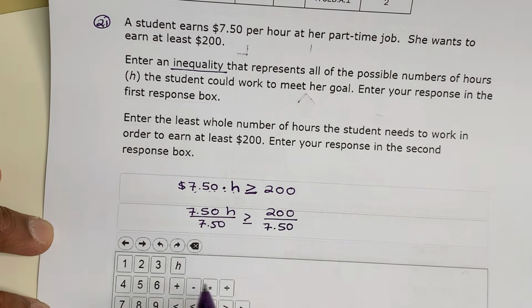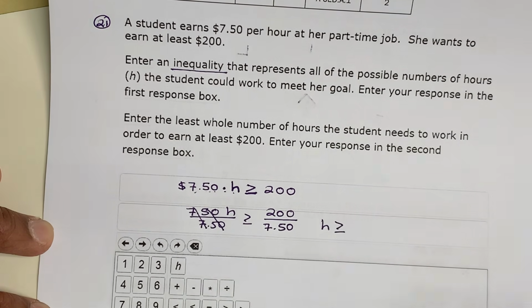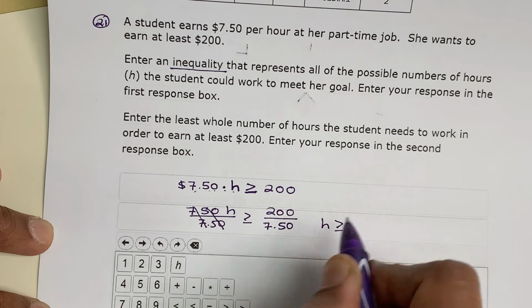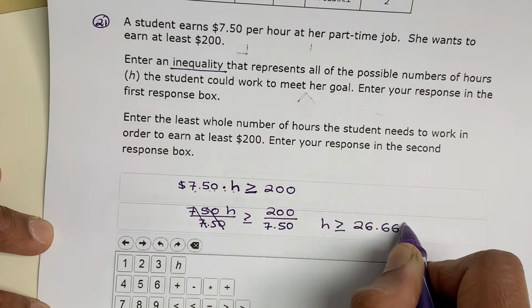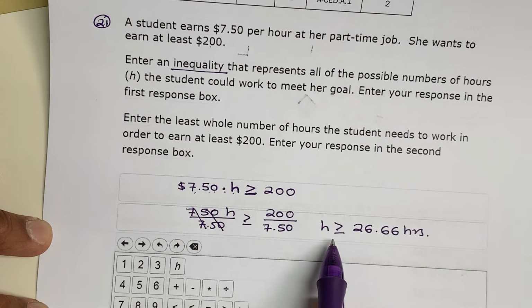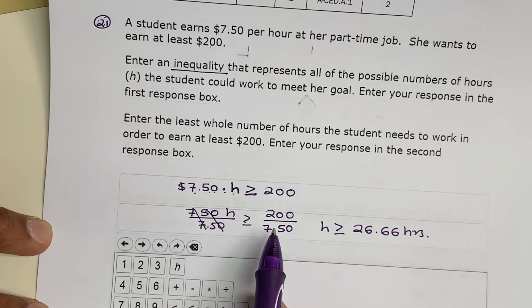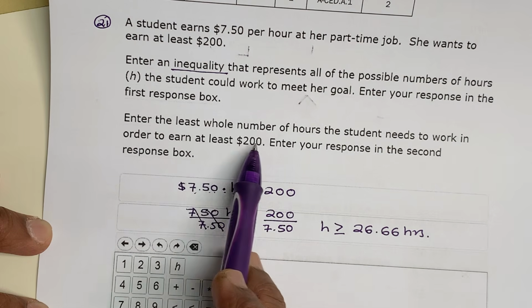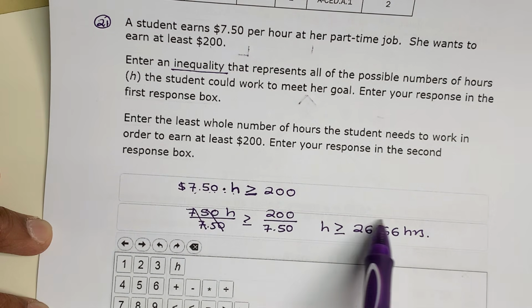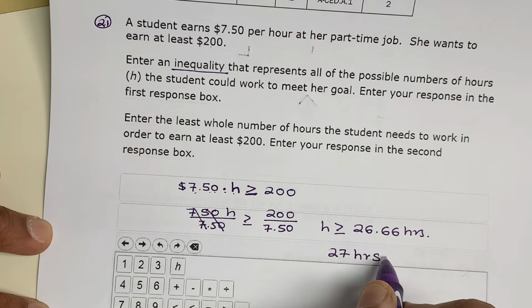If we use our calculator, 200 divided by 7.50 is approximately 26.66 hours. So the student needs to work more than or equal to 26.66 hours to earn at least $200. But remember, the question is asking you to enter a whole number of hours. So if we round this up, the whole number of hours that she needs to work is 27 hours.